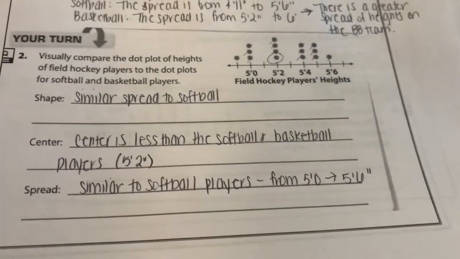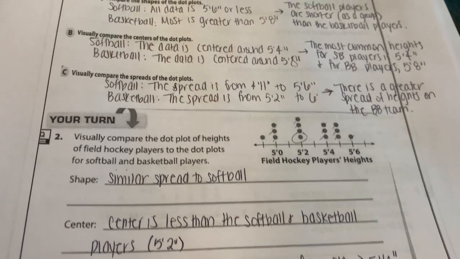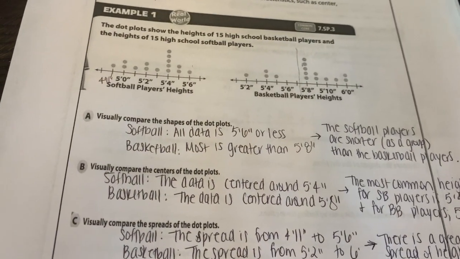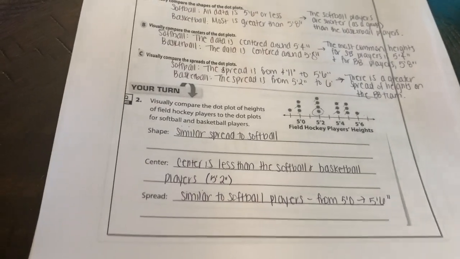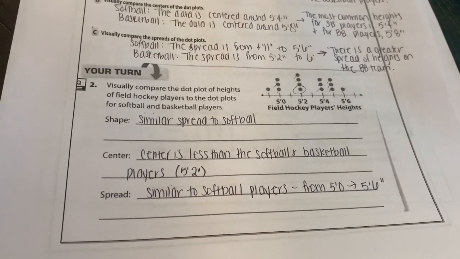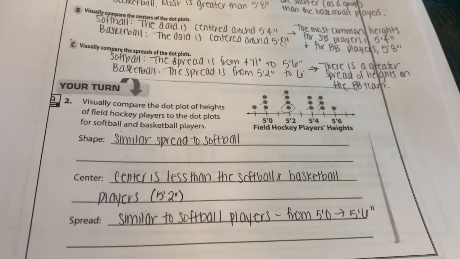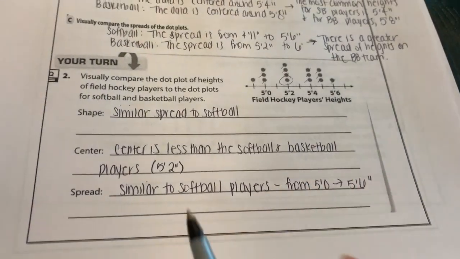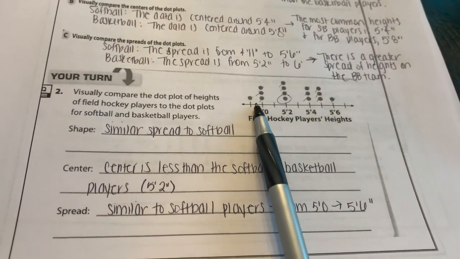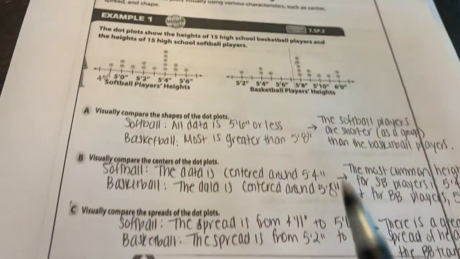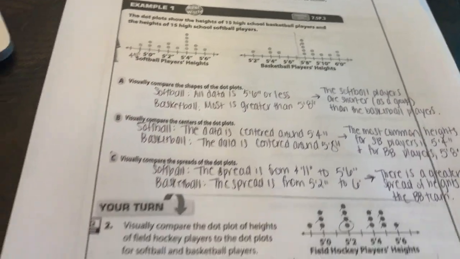Okay, so just comparing to the previous dot plots, the shape is pretty similar to the spread that we have for softball. The center, if you find it, it's 5'2", and that's less than both the softball and the basketball players, right? Because softball was 5'4" and basketball was 5'8". And then finally, the spread, like we said before, it's similar to softball players. It goes from 5 foot to 5'6". Softball went from 4'11" to 5'6", so it was pretty close.